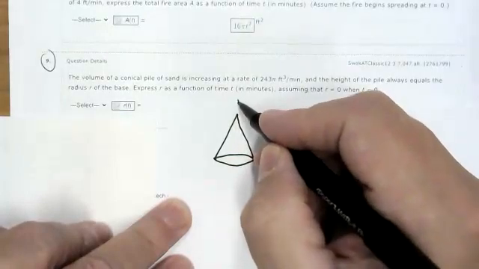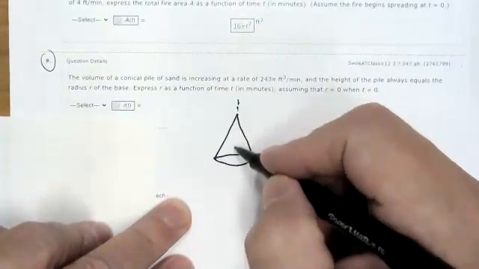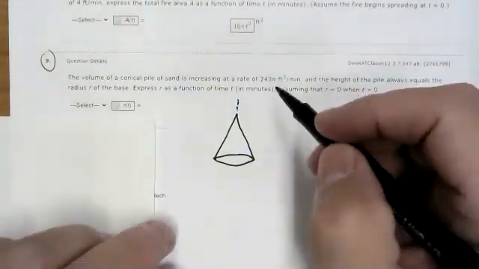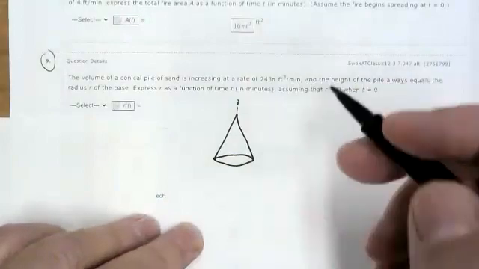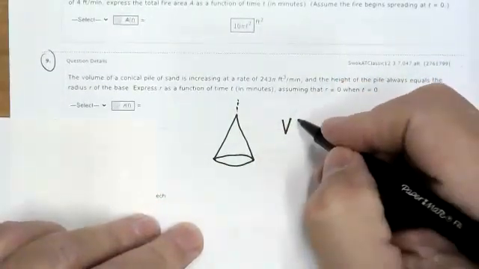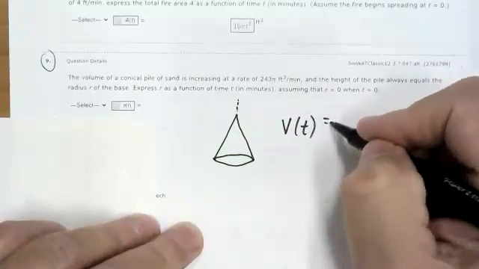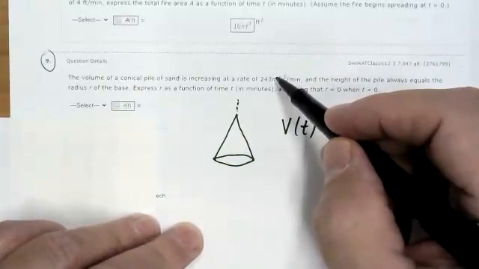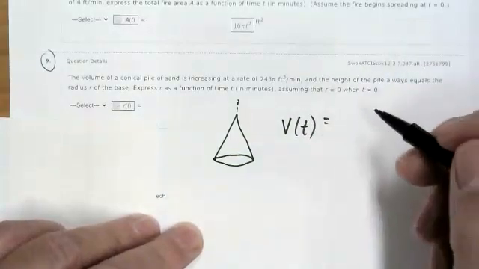you've got this sand dropping down and it's forming sort of like a cone, but it's constantly changing because the sand keeps falling. Matter of fact, they say the volume of this cone is 243 pi cubic feet per minute.